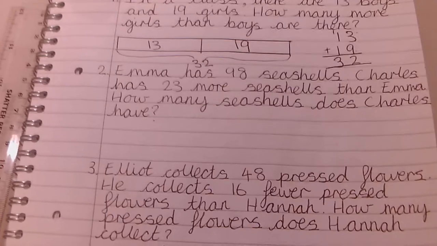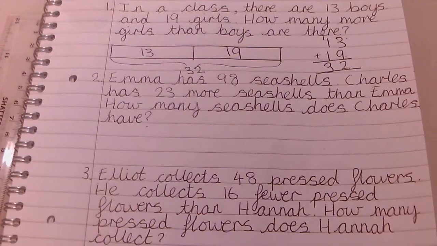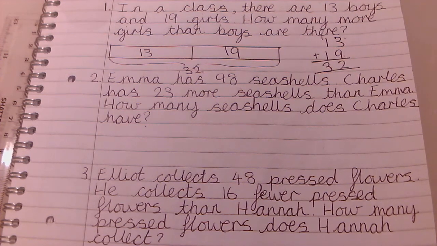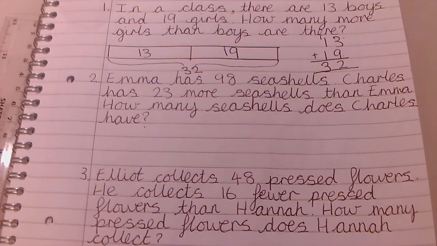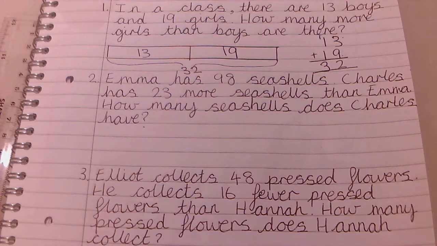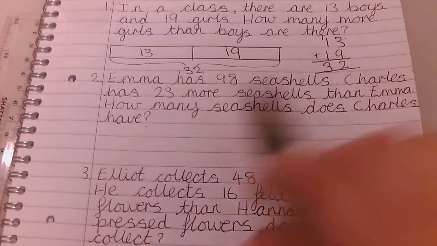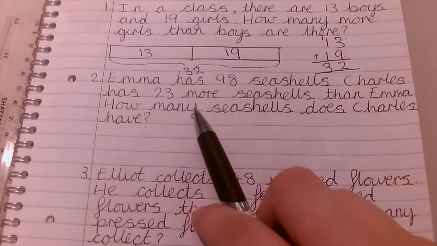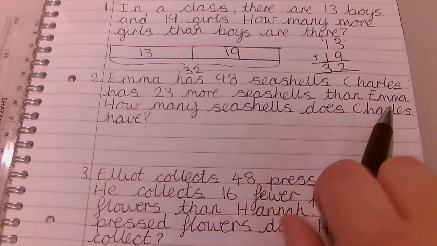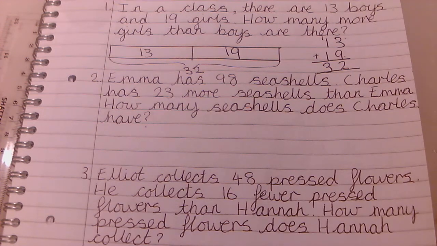Question number 2. Emma has 98 seashells. Charles has 23 more seashells than Emma. How many seashells does Charles have? So if you remember in the last video, I mentioned sometimes it's helpful to read the question without the numbers, just to try and figure out if we're going to be adding or subtracting. So Emma has seashells, Charles has more seashells than Emma. So we already know that Charles is going to have more, so he's going to have a bigger bar.